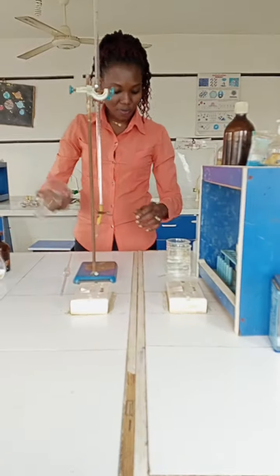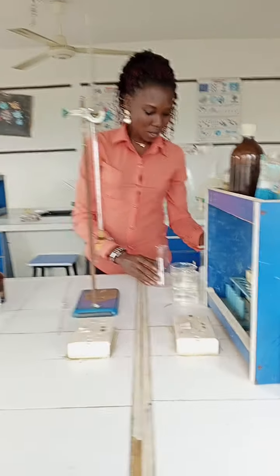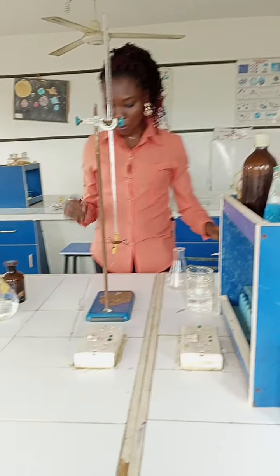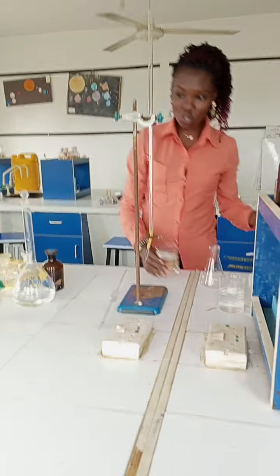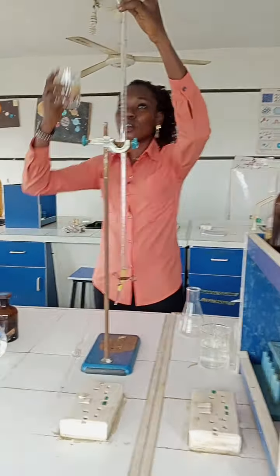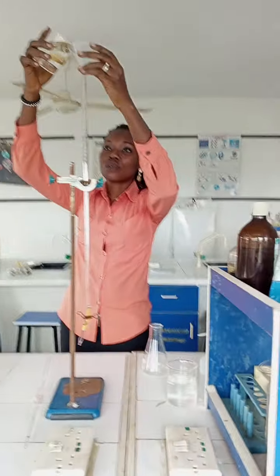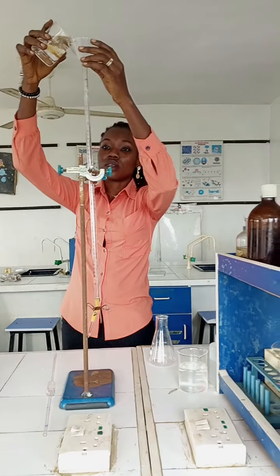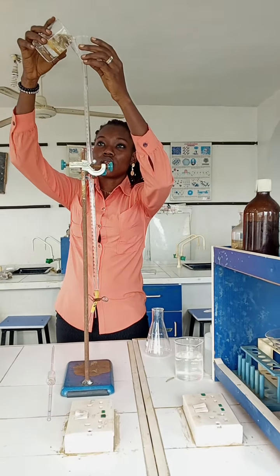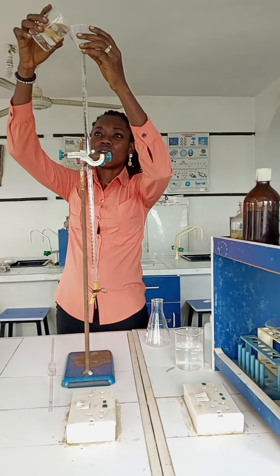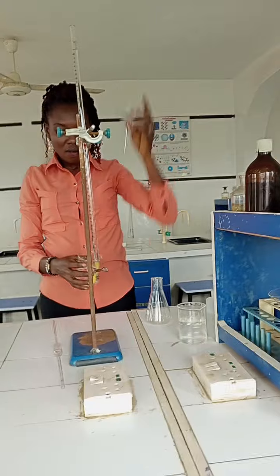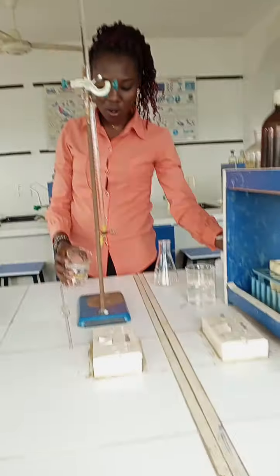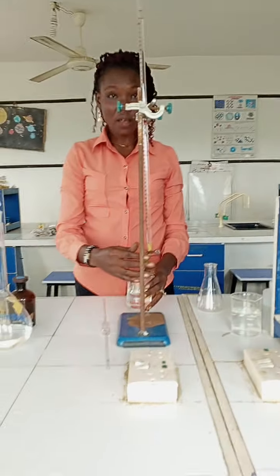So I'm going to measure out the acid into the burette up to the 0 mark. Okay, it's over the 0 mark, so I'll adjust it right here.